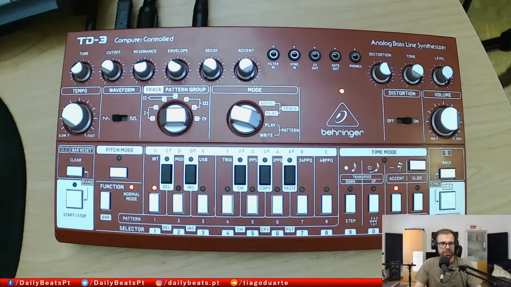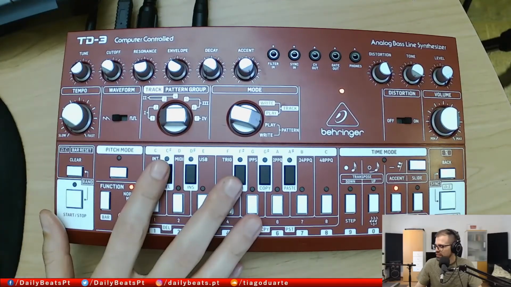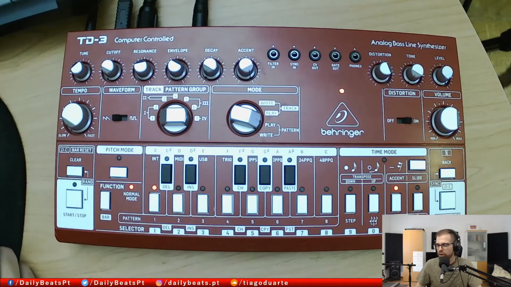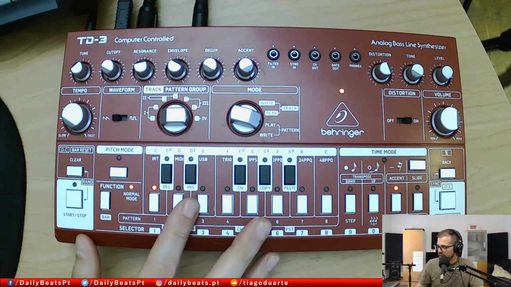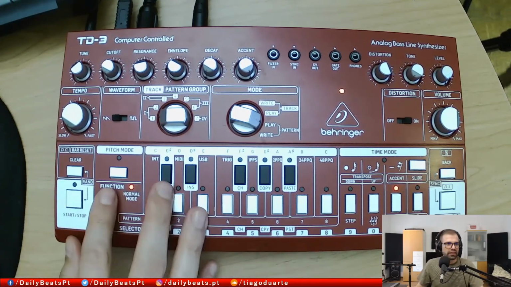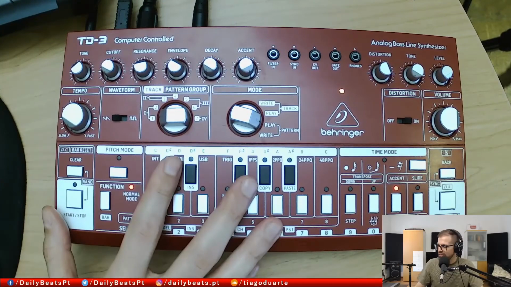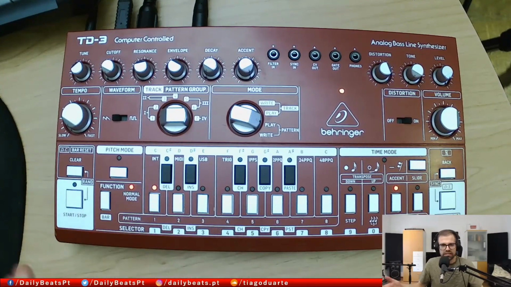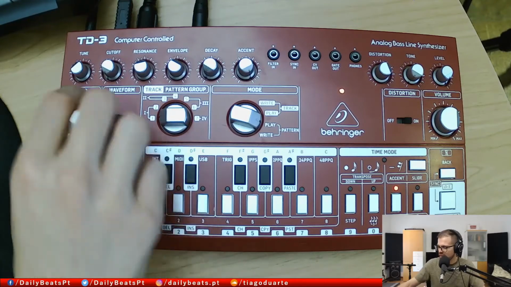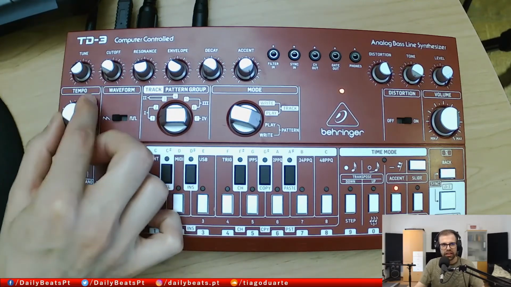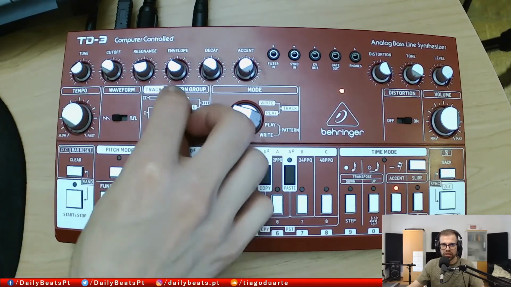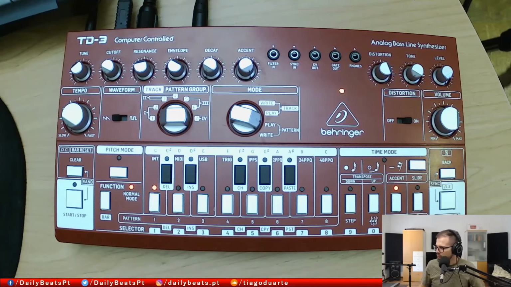So let me show you what it's all about. This is the device here. I have it here set up in my secondary camera on my right. And as you can see, it's a very nice device. In terms of build quality, it's a little bit cheap. It's plastic and the knobs are okay. You know, it's not the most quality knobs, but it's okay.